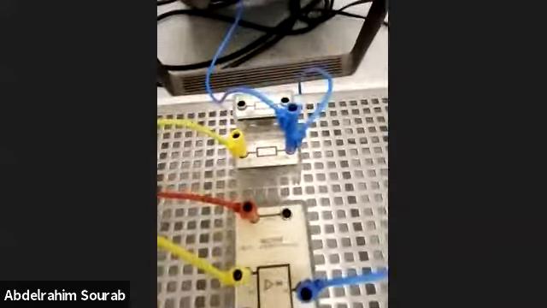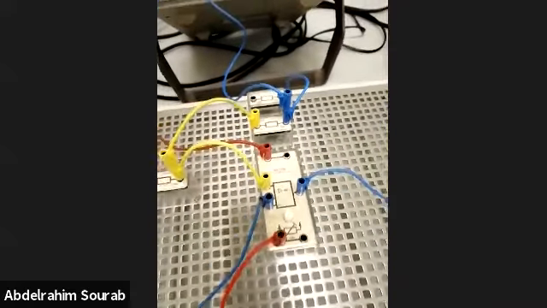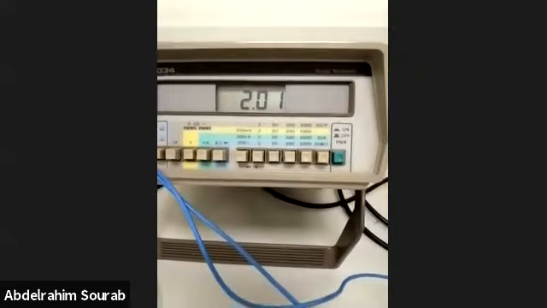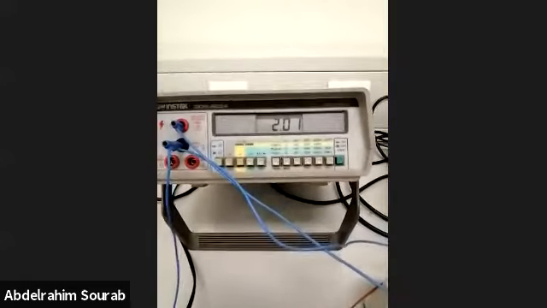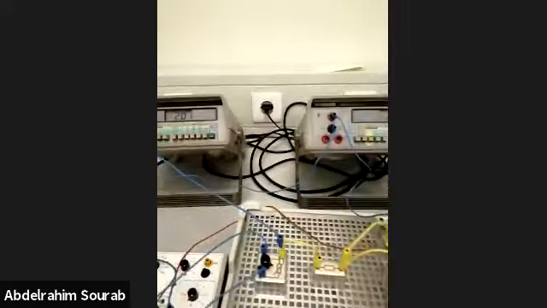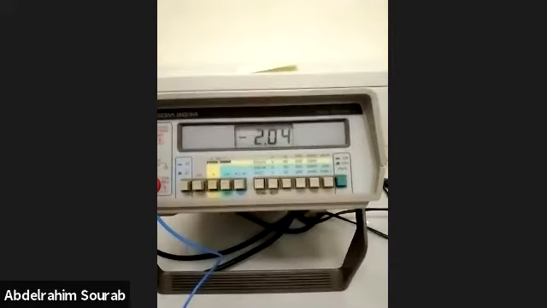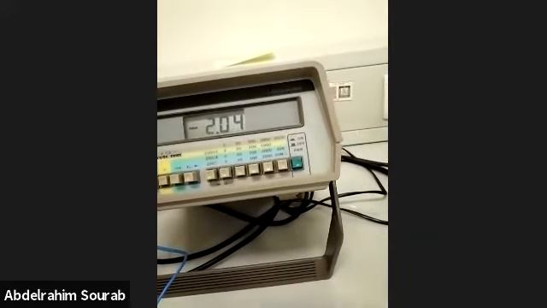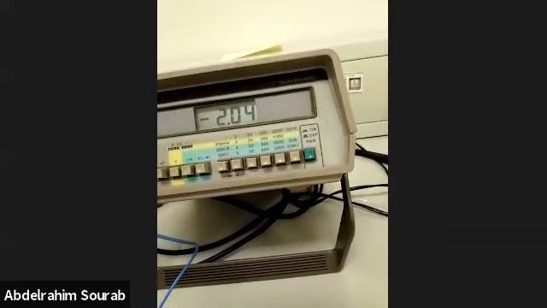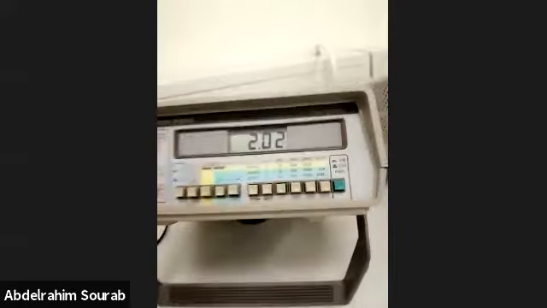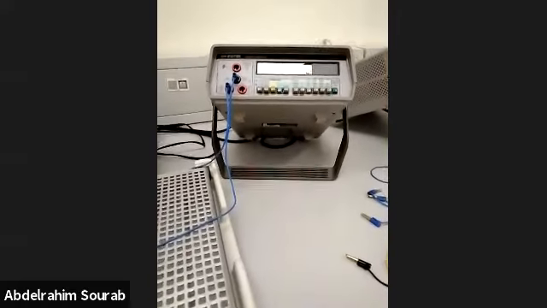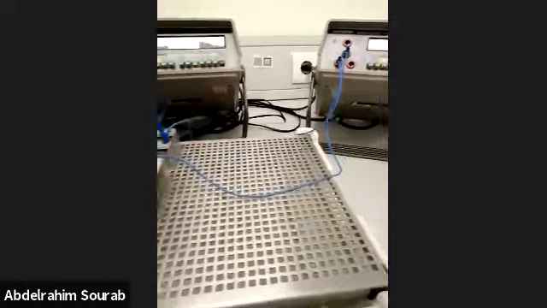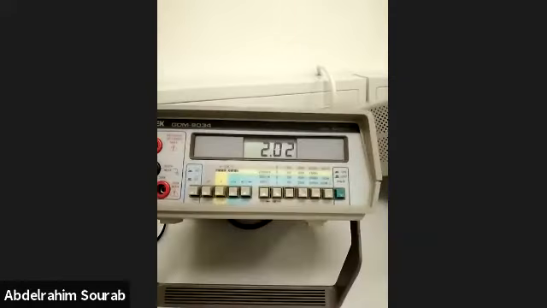Now the input voltage is 2 volt, and the V load is minus 2.04, and the current is still stabilized in 2.02. Okay.